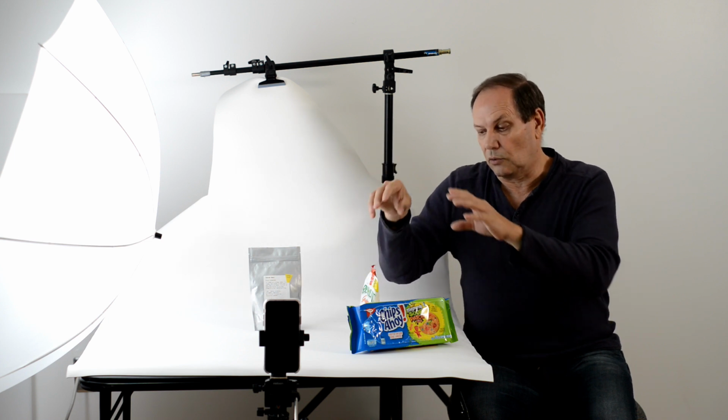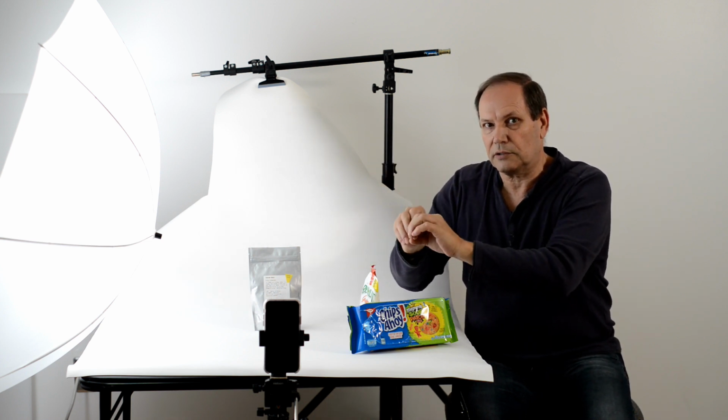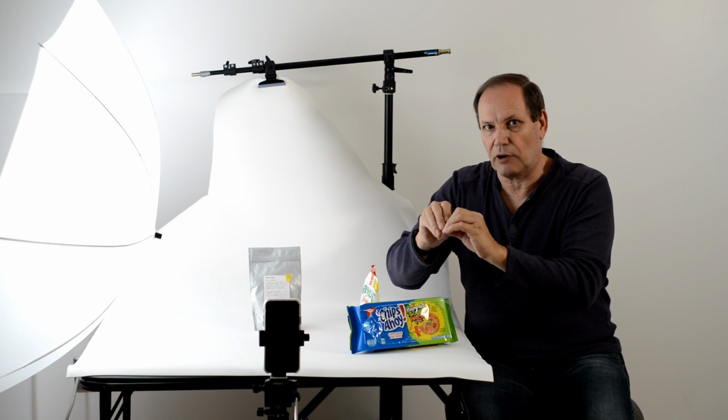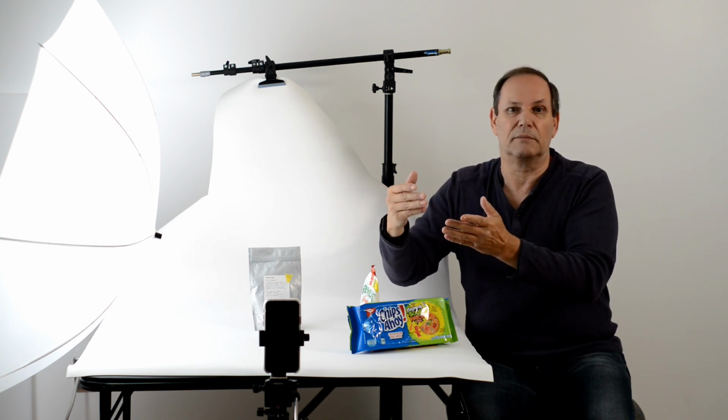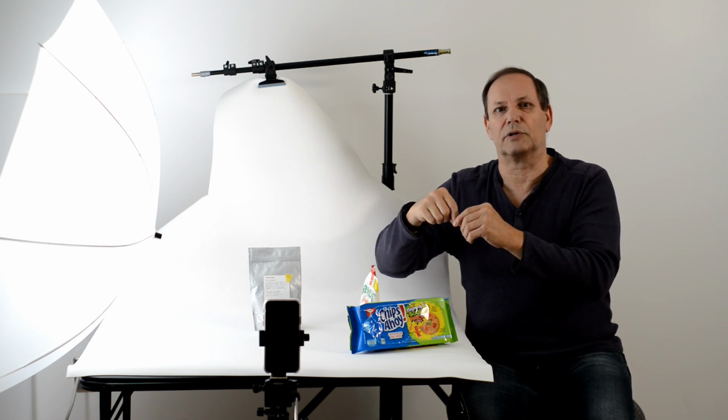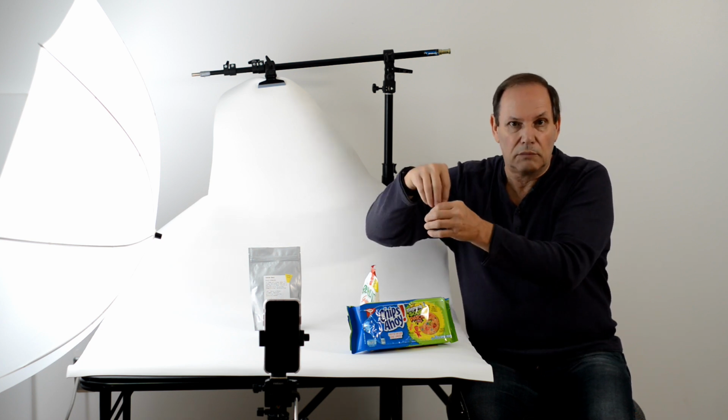All right, so hero perfect packaging is what you want to photograph, and find a way to support it by putting something in behind it. If it's something small, sometimes you can use a bit of MacTac, and that will help hold your item.